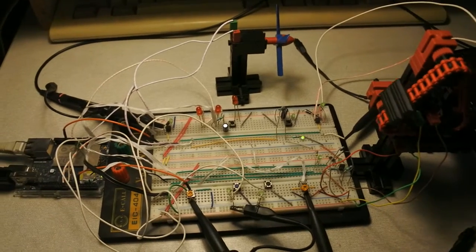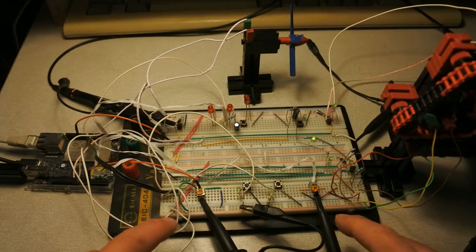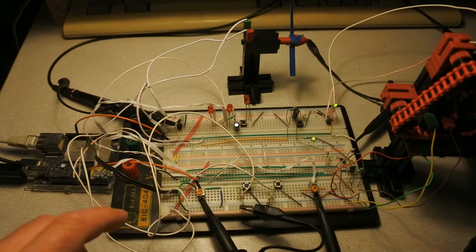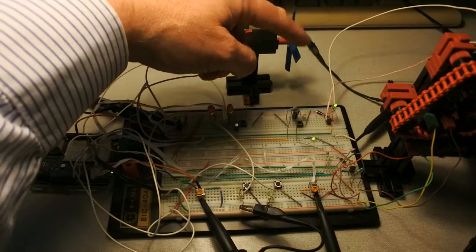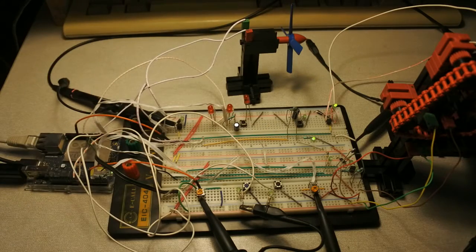Then by means of these pot meters I can make this motor run depending on the settings I gave it.